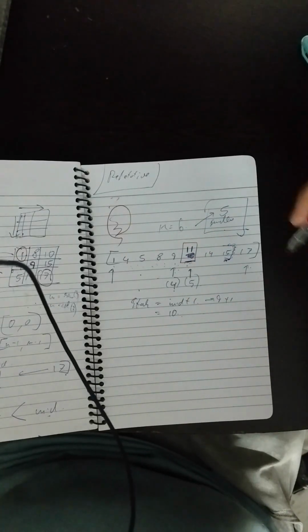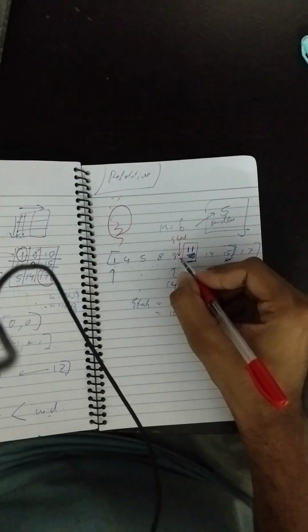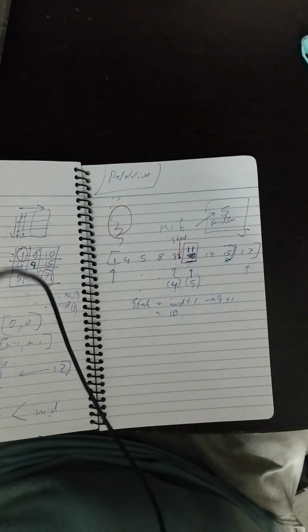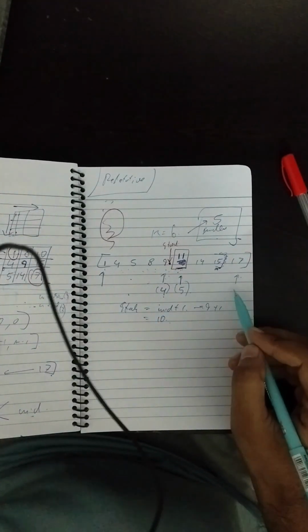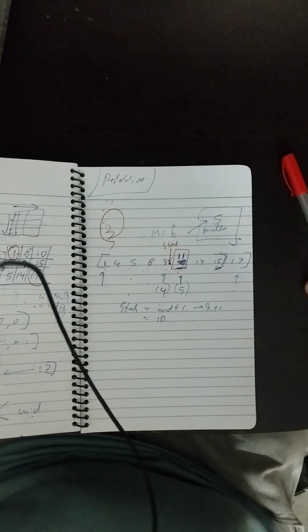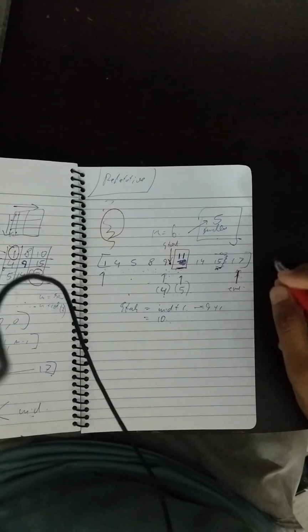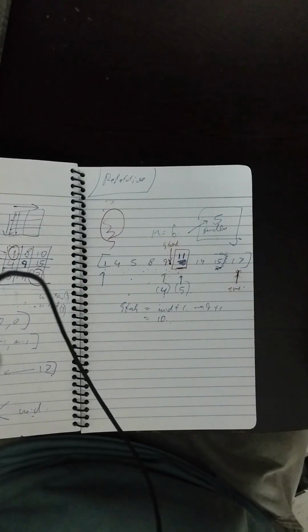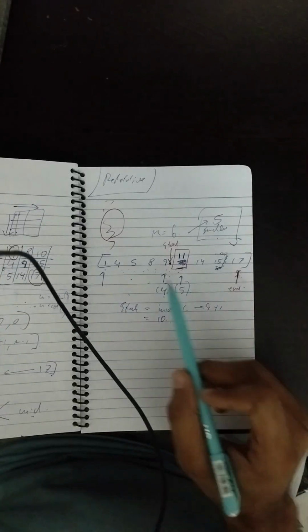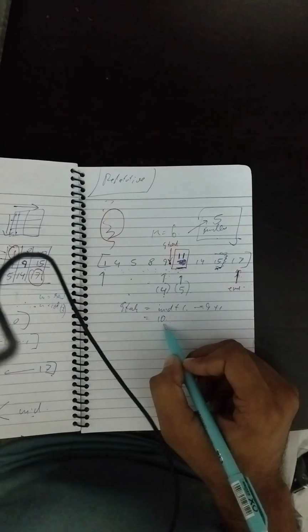So start would have been here, basically, somewhere at this place here, right? Now start would have been here and is here itself, and is here. So that's why start is at 10 now.